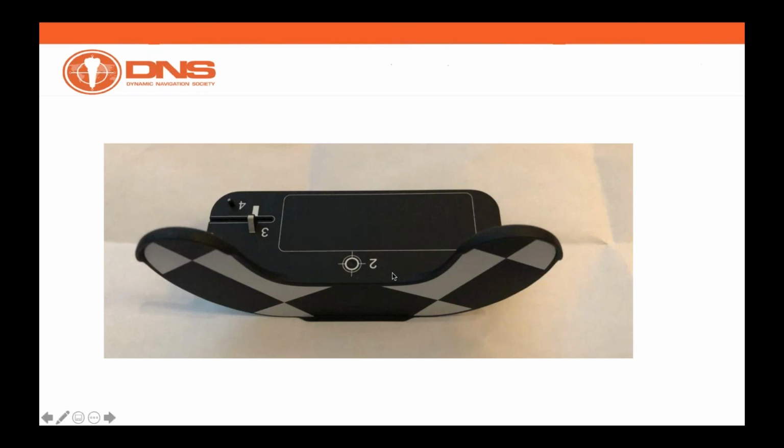For example, when we have drills, tips, or tracer tool tips, we're going to be using number 2, which has a dimple, where we lay down our tip in order to communicate with the software and let it know the type of tool we are currently using.